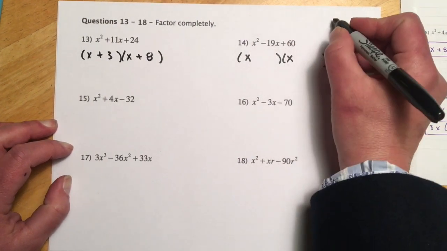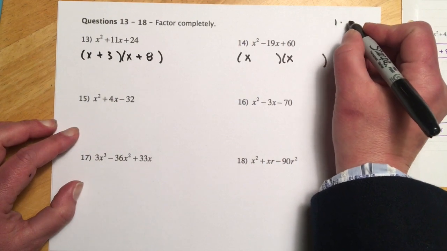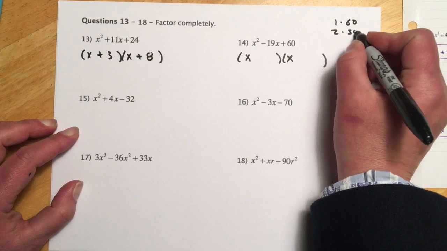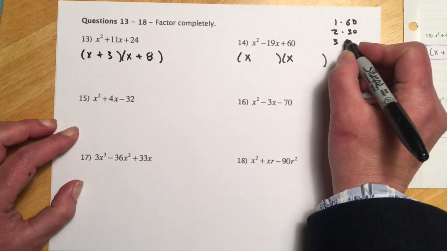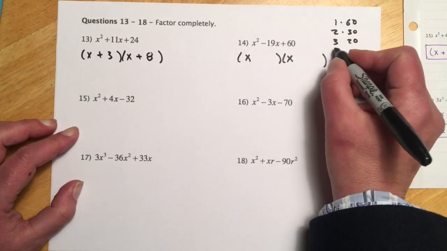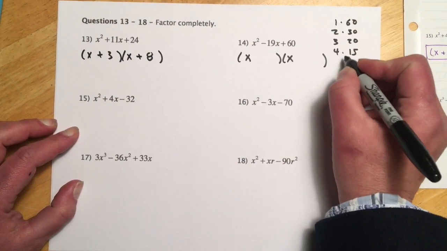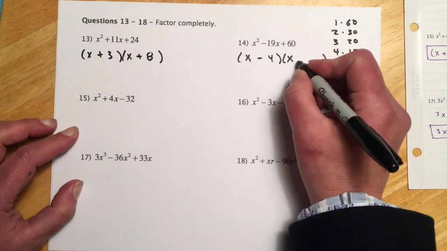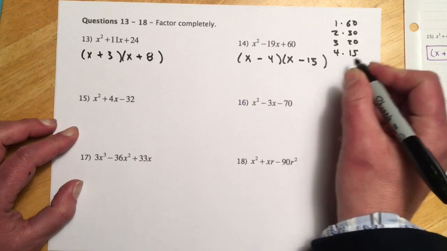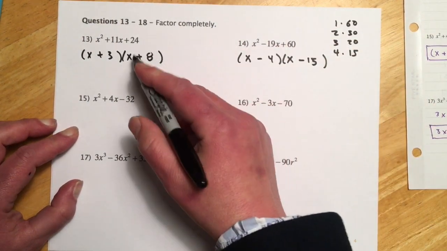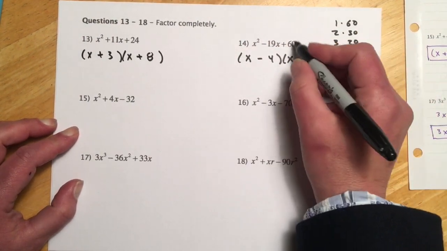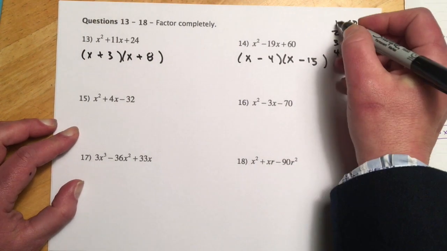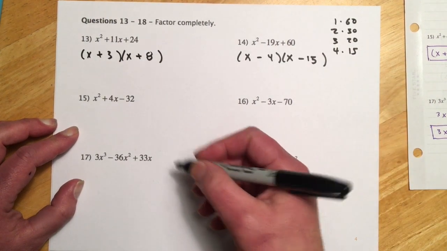That's maybe not the easiest one to spot, so it's a good spot to make a list. So if we do 1 times 60, they're not 19. 2 and 30, so we're 32, getting closer. 3 and 20, 23, so closer still. And then 4 and 15, so there's our 2 that make the 19. So minus 4 and minus 15. And if you can't spot it pretty quick, this is a good way to go, especially if it's a bigger number where you're likely to miss some of the factors like the 4 and the 15. If you just go straight down the list, you're going to hit it.